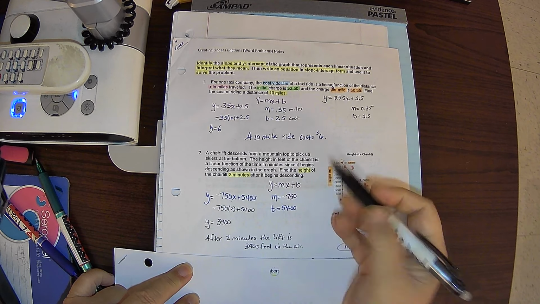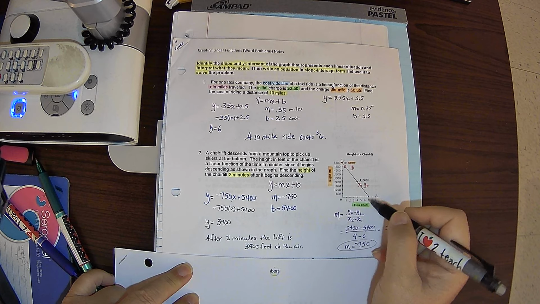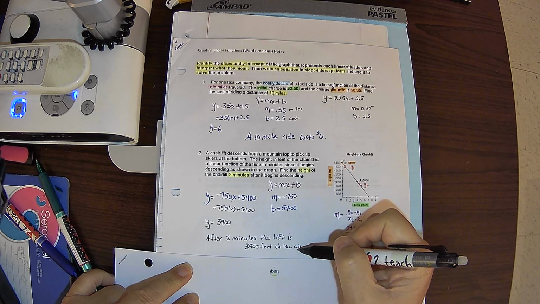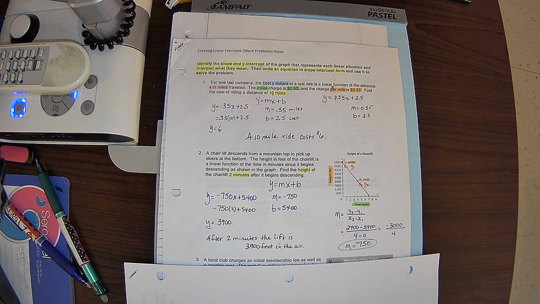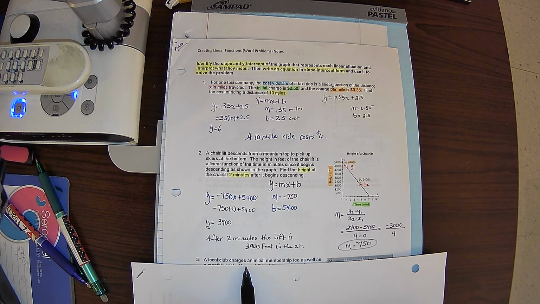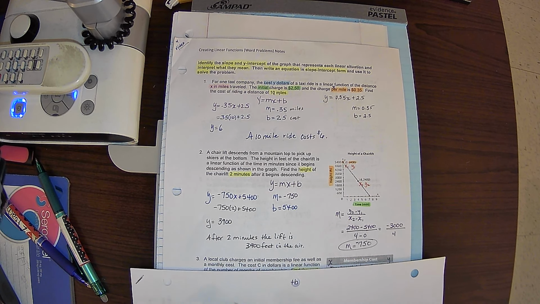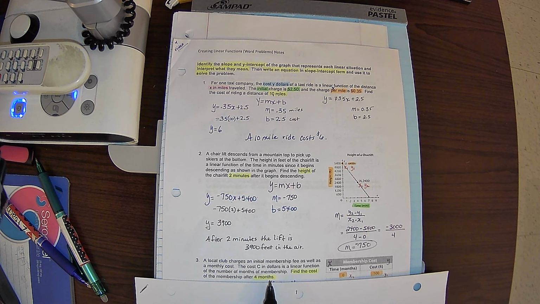So my slope is about time in minutes, okay, and my y-intercept is about feet in the air, okay. So let's look at example number 3. A local club charges an initial membership fee as well as a monthly cost. The cost, C, in dollars is a linear function of the number of months of the membership. Find the cost of the membership after 4 months.